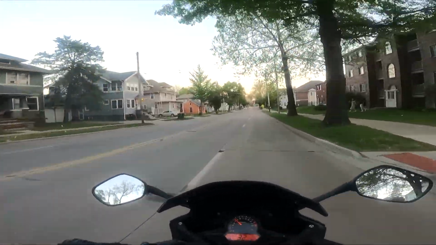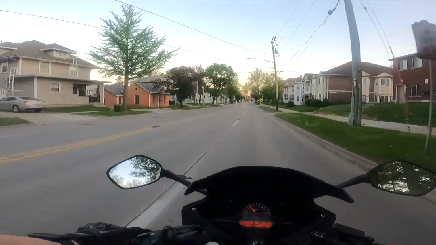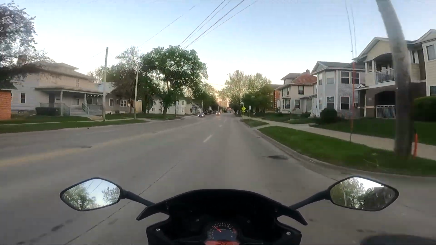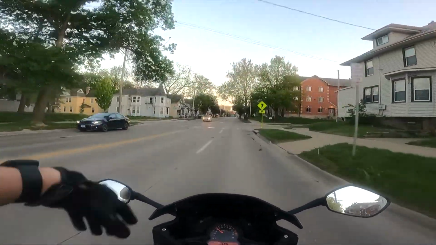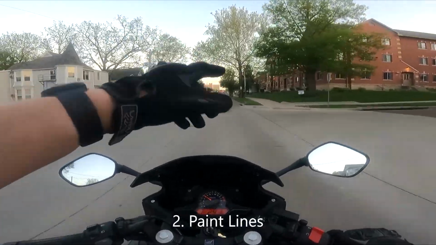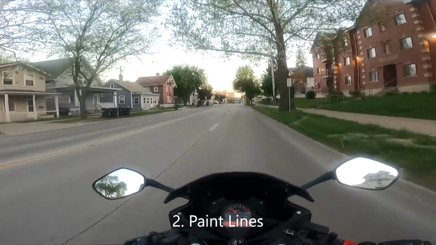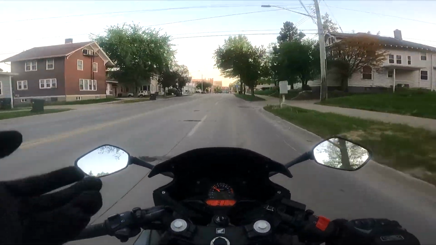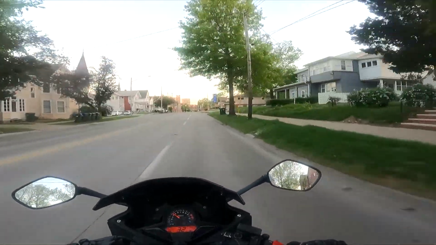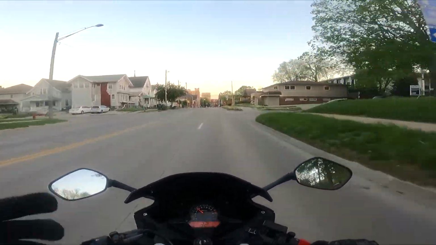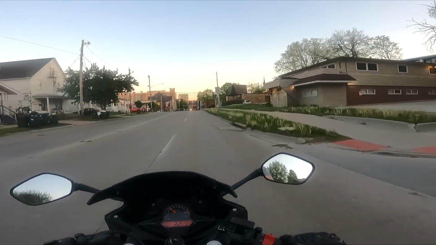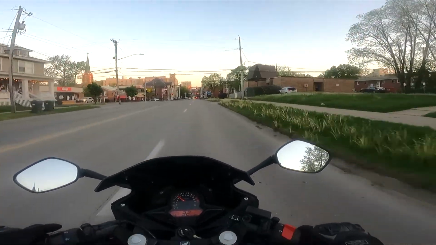Secondly, I'm going to talk about probably a more common one. I would say this is the most common one. It's these paint lines, these white paint lines. The paint is a different surface than the asphalt or the concrete, whatever the road's made out of. It's a glossy finish that's put on the road after the asphalt or concrete has been put down.